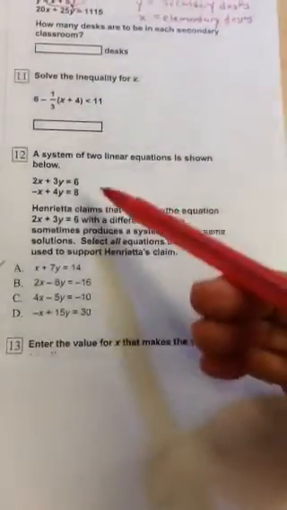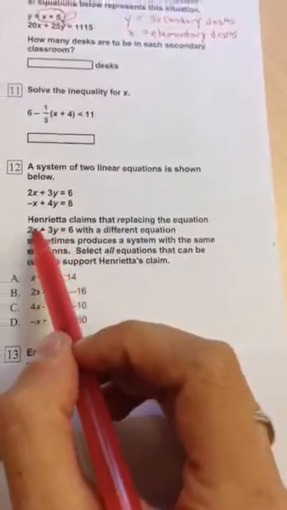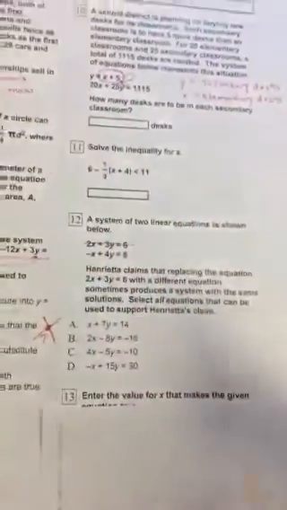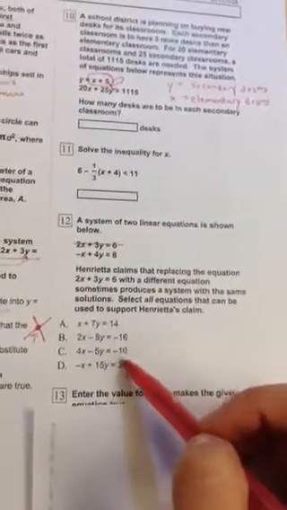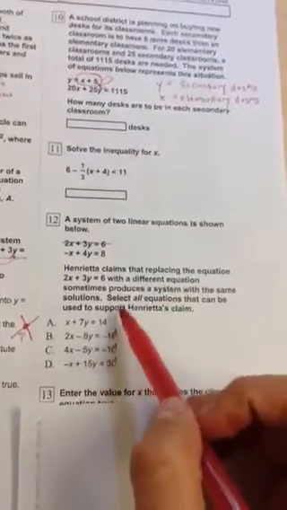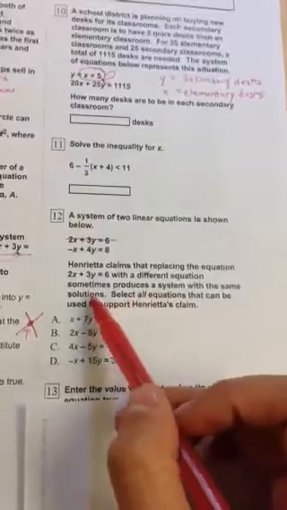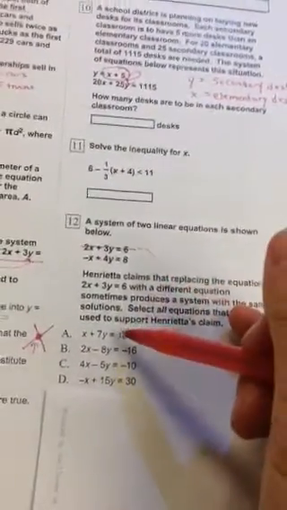So for number 12, I have a system of linear equations. Now, Henrietta claims that if she gets rid of this top equation and uses a different equation, so one of these, she wants to figure out that using one of these will produce a system with the same solutions. So I actually need to solve this system of linear equations and then figure out which ones are the same.